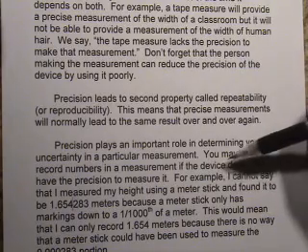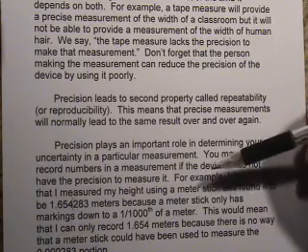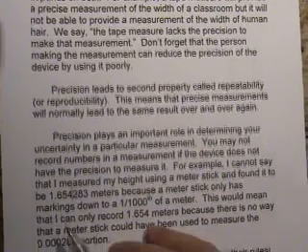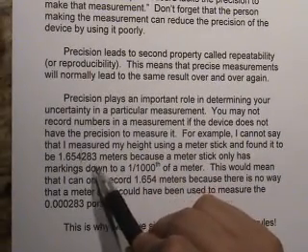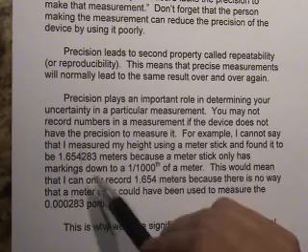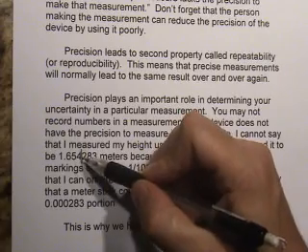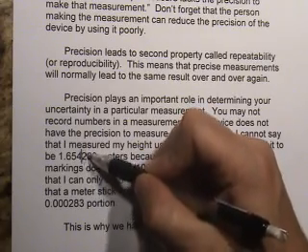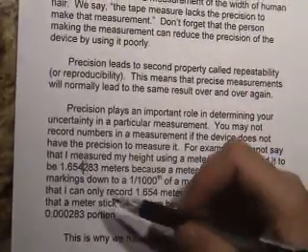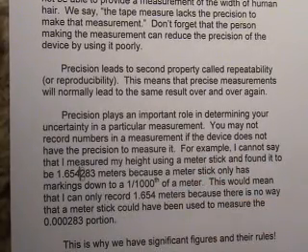So for example, if you record numbers in a measurement that the device does not have the precision to measure, then that's going to be a problem. So if I were to measure my height with a meter stick and I found that that height was 1.654283, that would be incorrect because a meter stick does not have the ability to measure accurately beyond this point. So here are decimeters, centimeters, millimeters. Now I might try to estimate this number afterwards. I might try to estimate one more number, but there is certainly no way that a meter stick would have the precision necessary to measure these numbers, to know whether these numbers were actually the numbers that I'm writing.